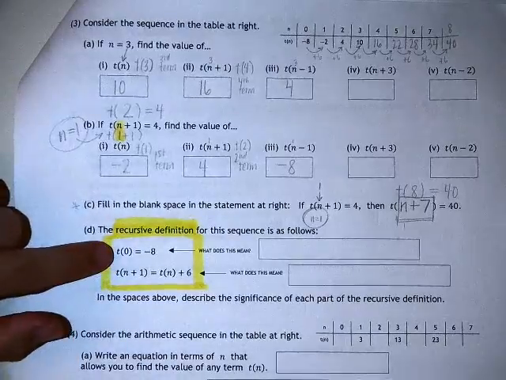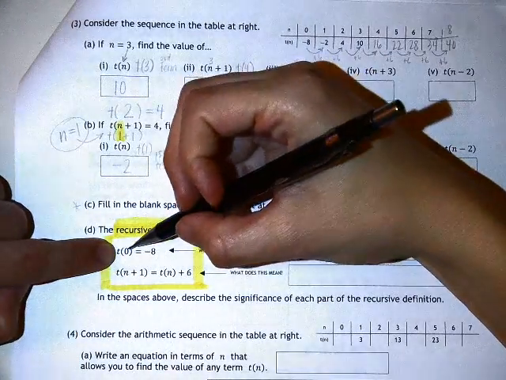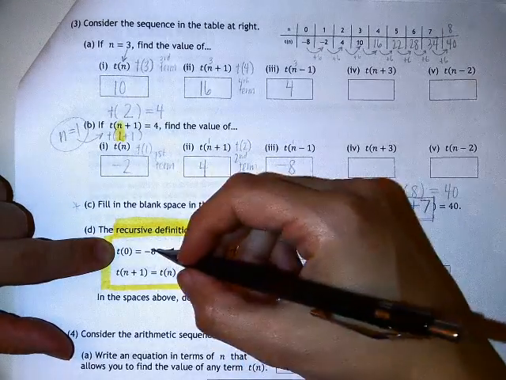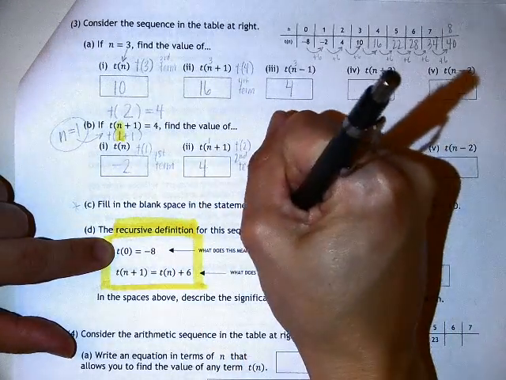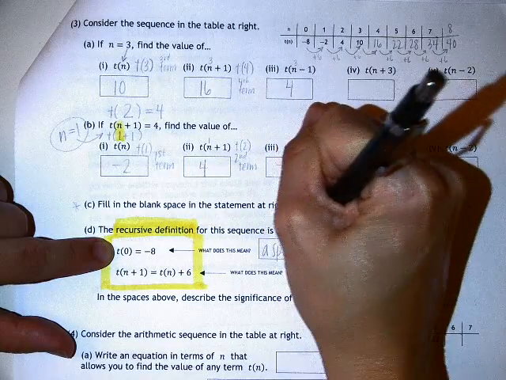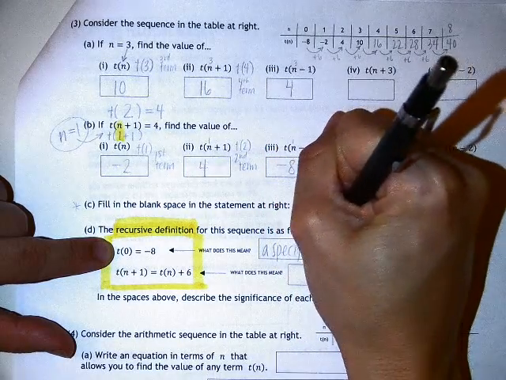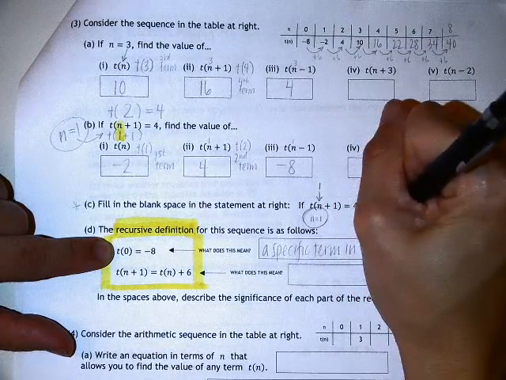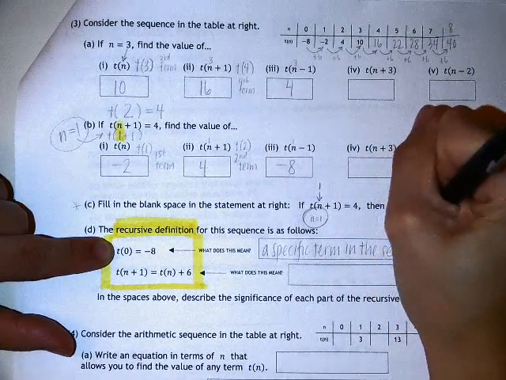The first part of the recursive definition says t of 0 equals negative 8. That is just a specific term in the sequence. So notice where it says, what does this mean? I'm just going to try to write it out and say it at the same time. This is a specific term in the sequence.